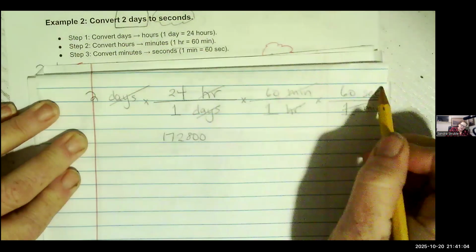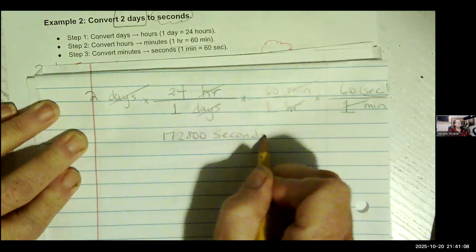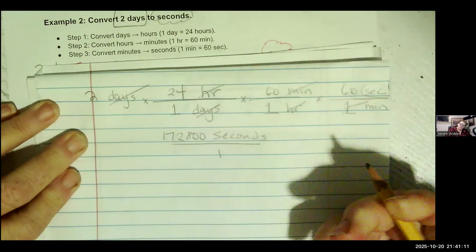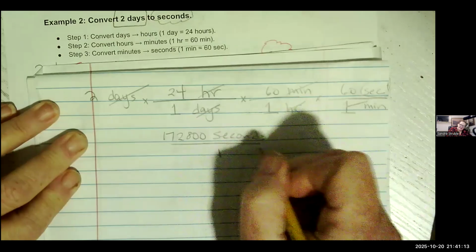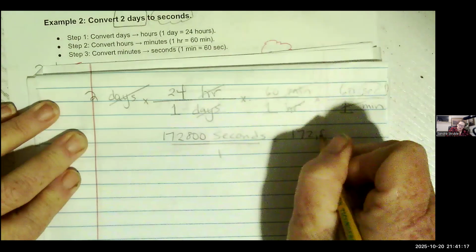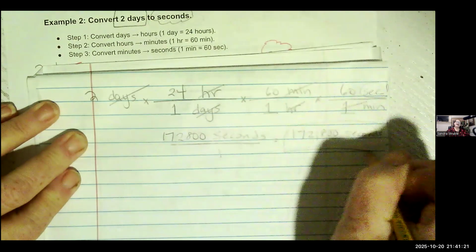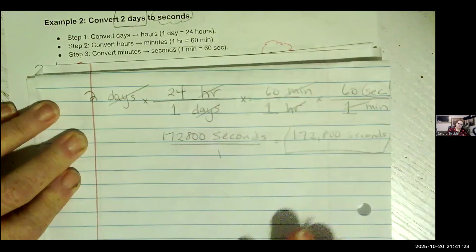Fantastic. Now, what if you put this over 1? It's not wrong. It's just not complete mathematically. If you're going to put this over 1, please go through and write again 172,800 seconds. Do not leave it as over 1. That's not nice math.